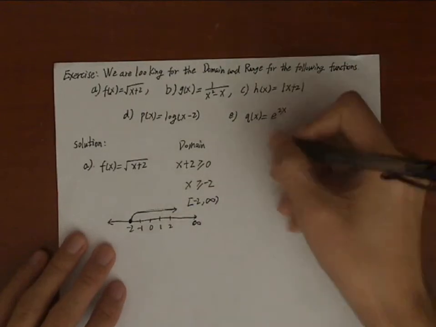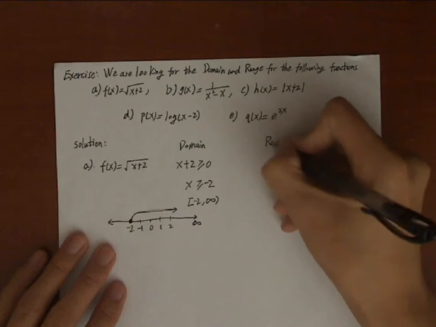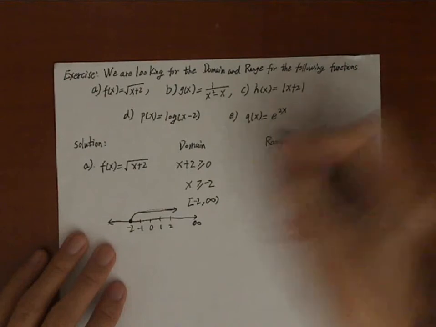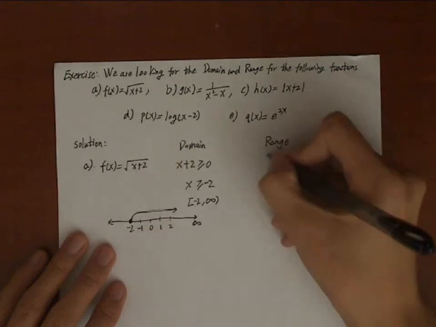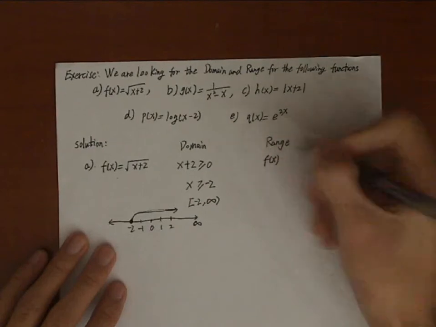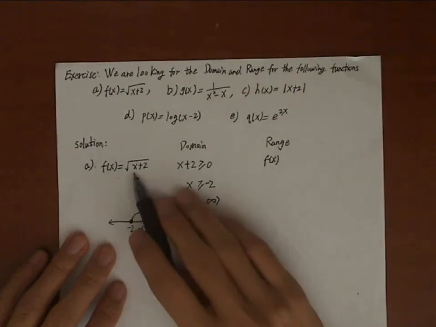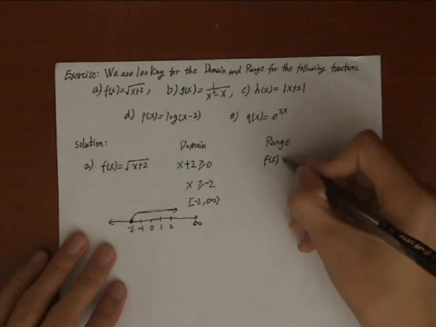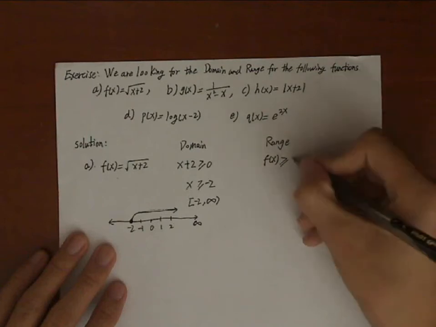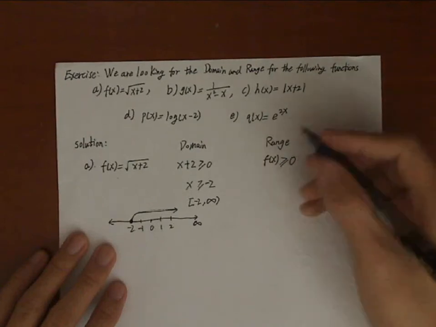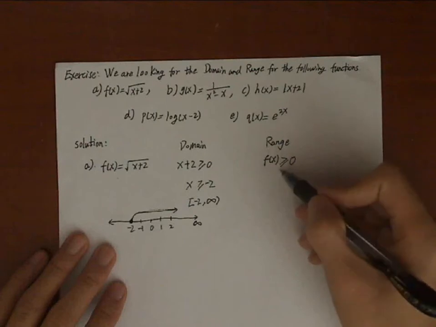Okay, and for the range, we're looking at this f(x). Since f(x) is equal to the result of the square root, that means the result of the square root is always greater than or equal to 0.